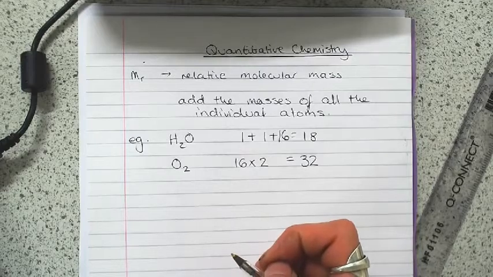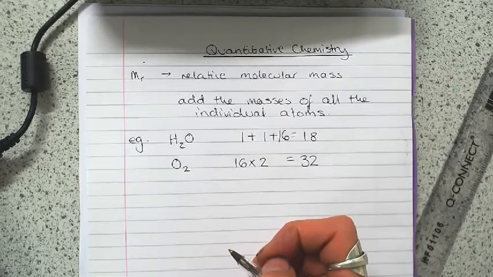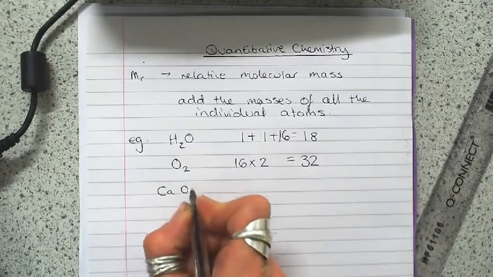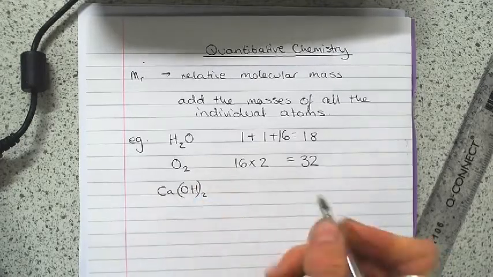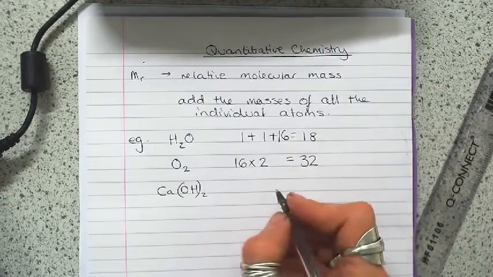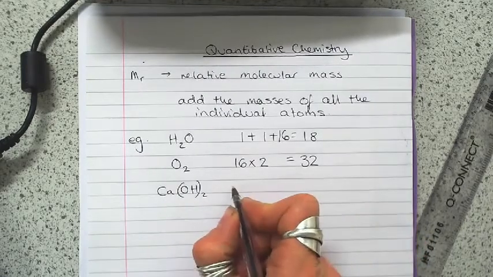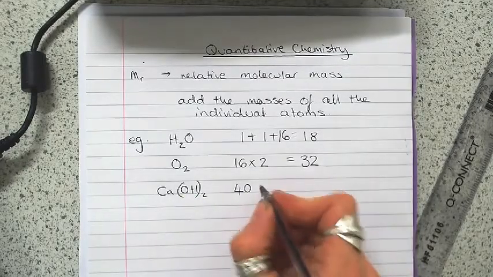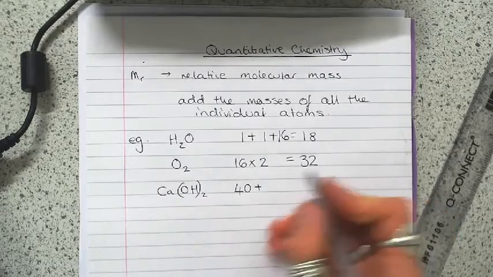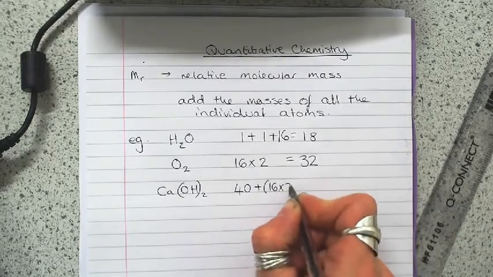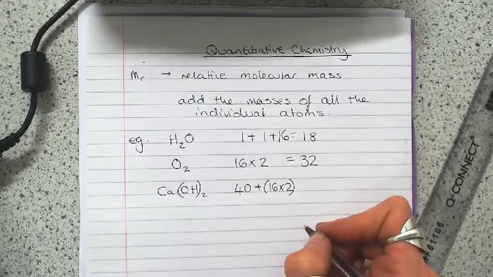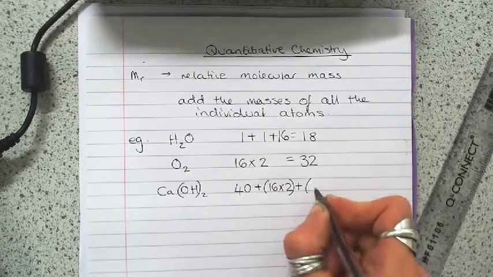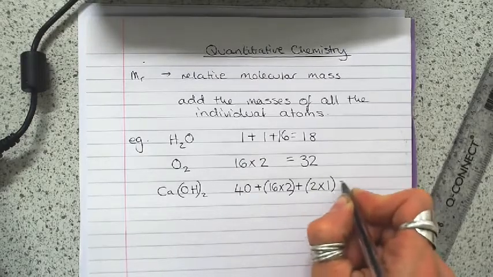If I want to do the MR of something more complicated, like for example calcium hydroxide, Ca(OH)2, I've got to consider how many of each of the individual atoms there are. Now if I look up the mass of calcium, I know it's 40. I've only got 1 of them, so that's fine, but this 2 means 2 of everything inside the brackets. So I've got to add on the mass of 2 oxygens. So actually the easiest thing to do is to pop it in brackets like that: 16 times 2, which is the same as 16 plus 16. And then I add on to that 2 lots of hydrogen, so 2 lots of the 1 which is hydrogen.